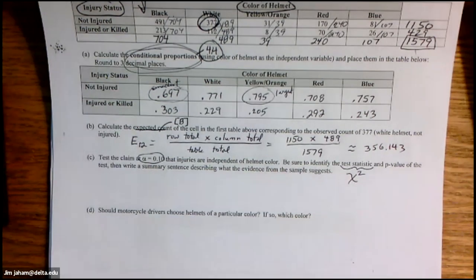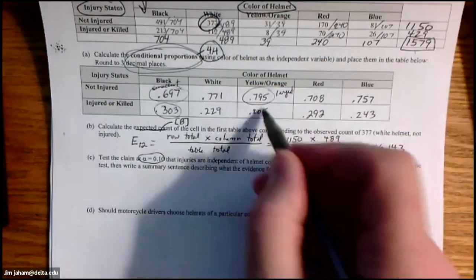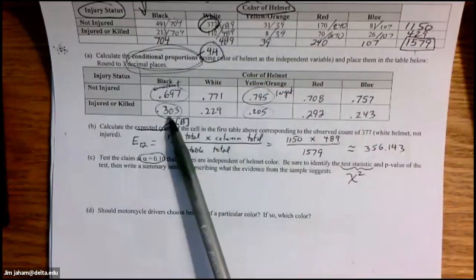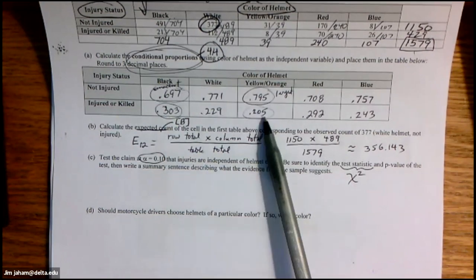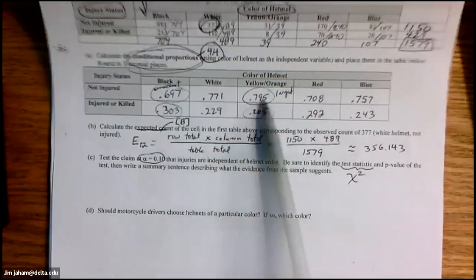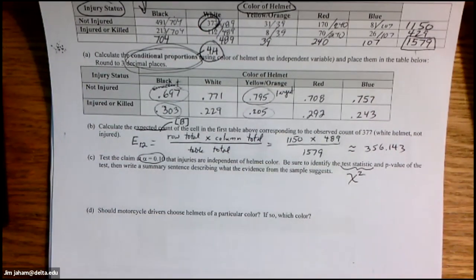And then you can go down to the next row. Whereas, we'll just pick out the largest one and the smallest one. Whereas when a black helmet is worn, about 30% of the motorcycle riders involved in a crash were injured or killed, compared to only 20% for those wearing a yellow or orange helmet. So we do see a difference here. And there are other differences you can observe, but one that you can pick out is just the smallest compared to the largest.